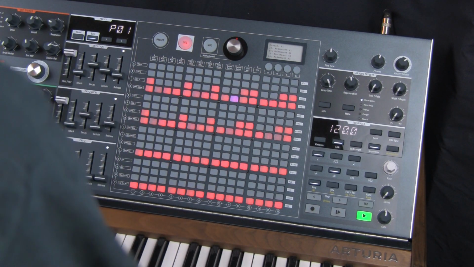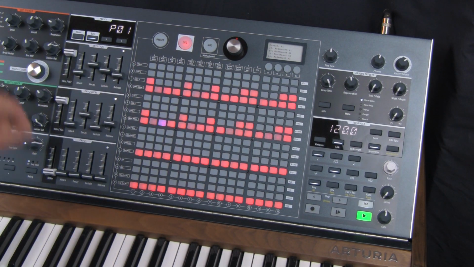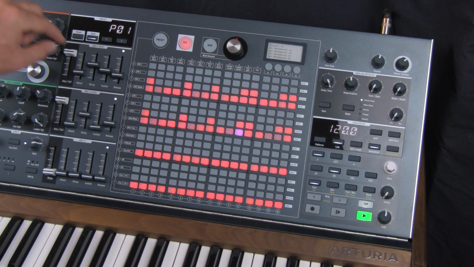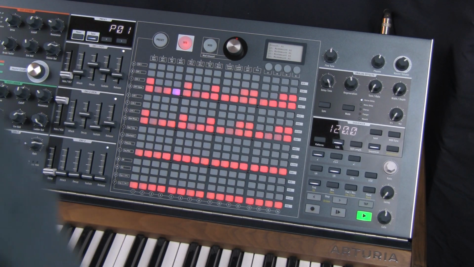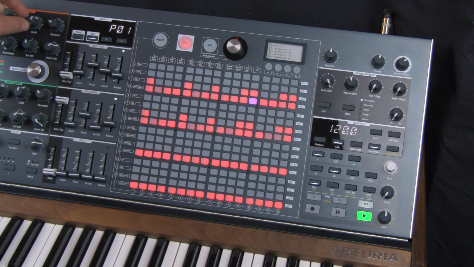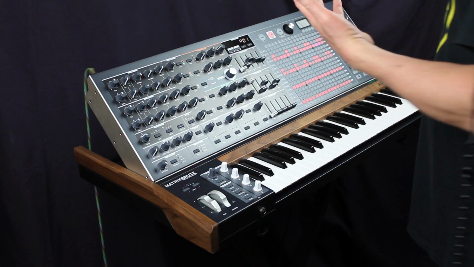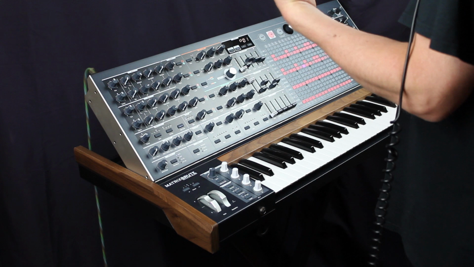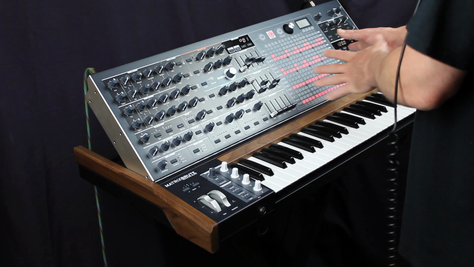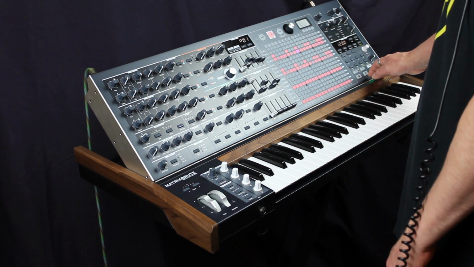If it's too much, you can definitely back it off a little bit here. We could take the filter out of it. Okay, so there we go. That's how easy it is to add accents.